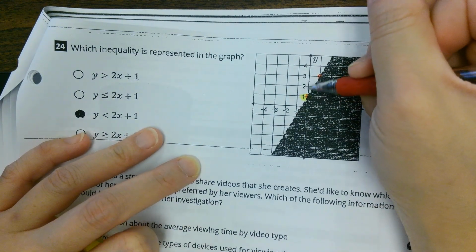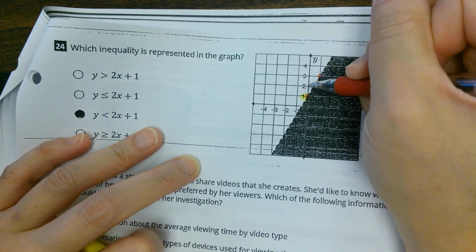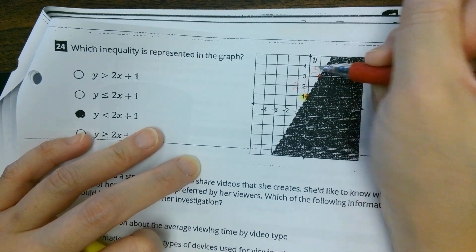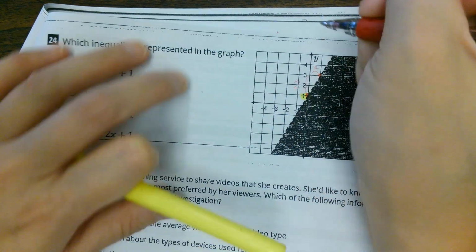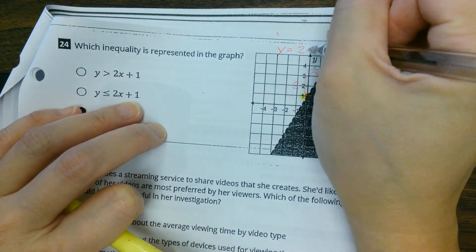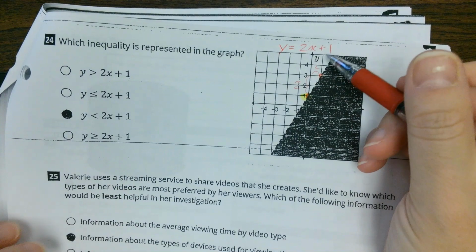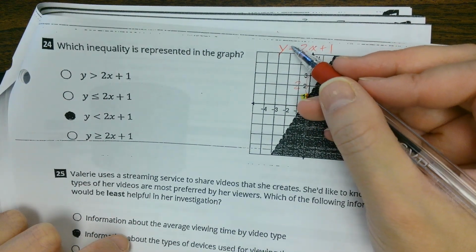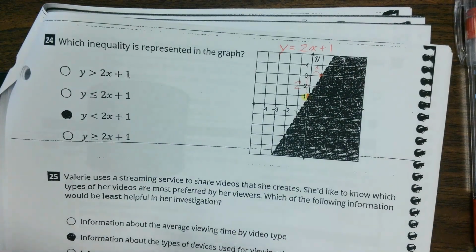Okay, so what's my rise? What's my run? 2, and my run, 1. So what's my equation? Y equals 2x plus 1. Perfect.